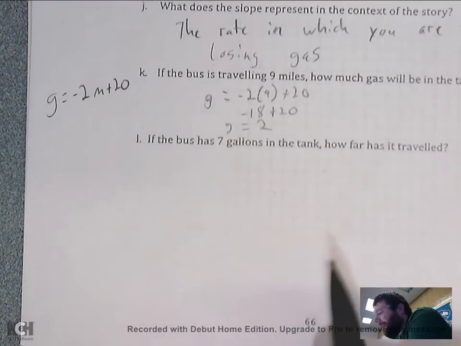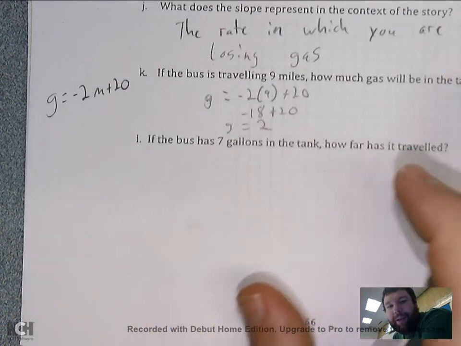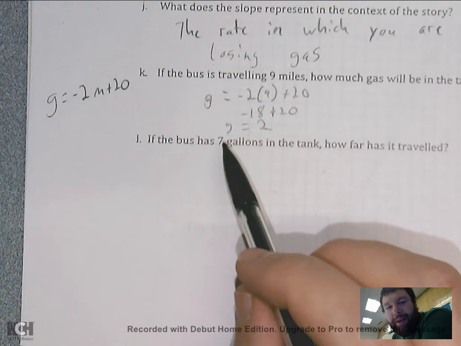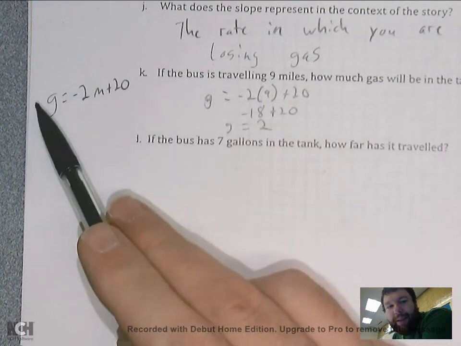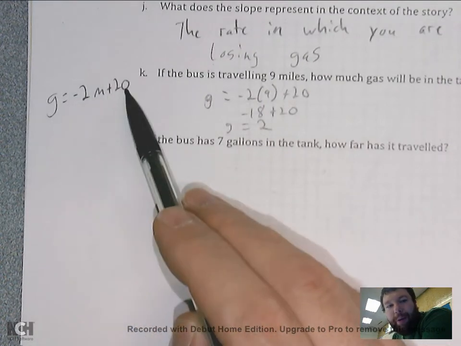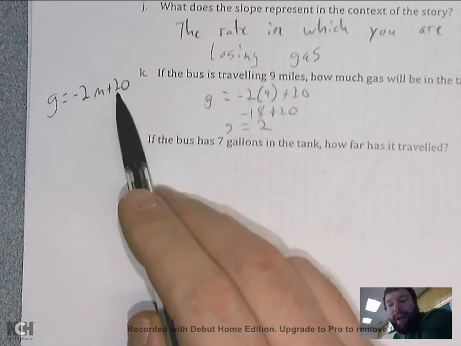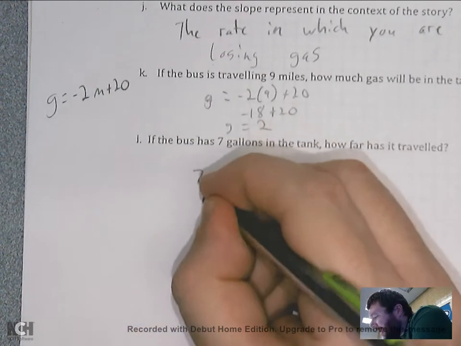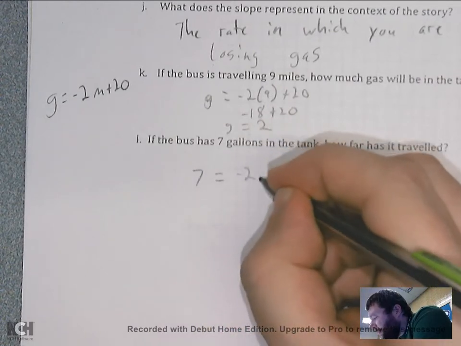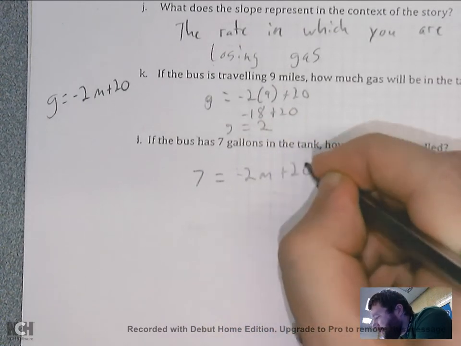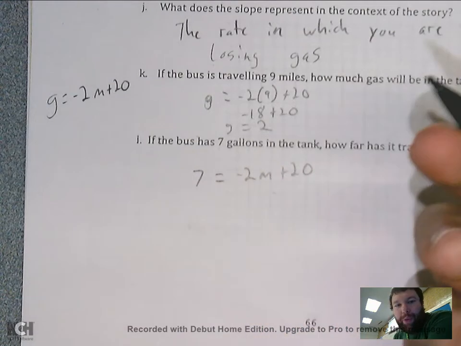If the bus has 7 gallons left in the tank, how far have you traveled? So this is kind of the opposite. It has 7 gallons left. That means that the G would be 7, and I'm trying to figure out how many miles. So this time I'm going to replace the G with 7 and solve for m. So it'd be 7 is equal to -2m plus 20. So it's just a 2-step equation, right?